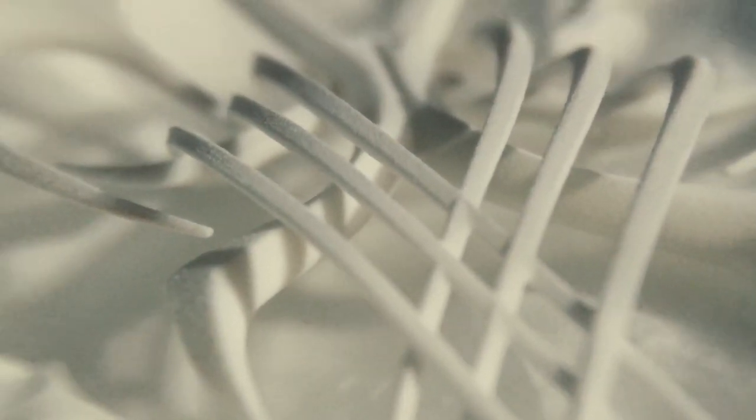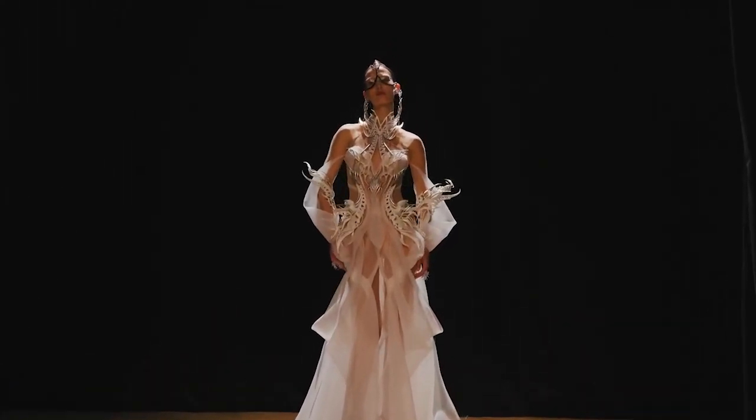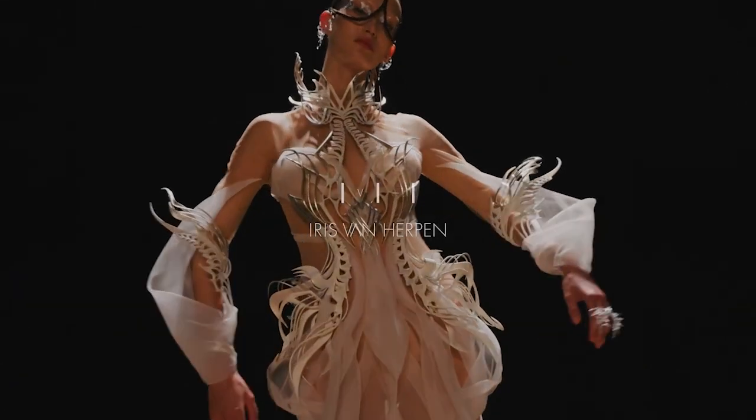Iris van Herpen has been continuously interested in the integration of advanced fabrication processes and also alternative materials and craftsmanship, also digital craftsmanship. And here, this is a collaboration with the studio developing the algae-based products or biopolymers for 3D printing.